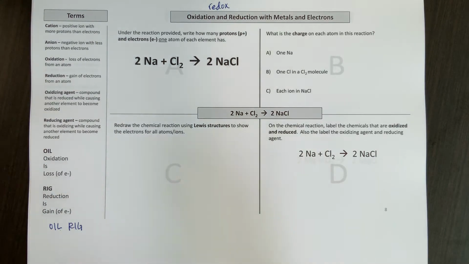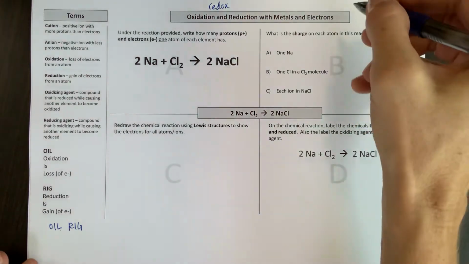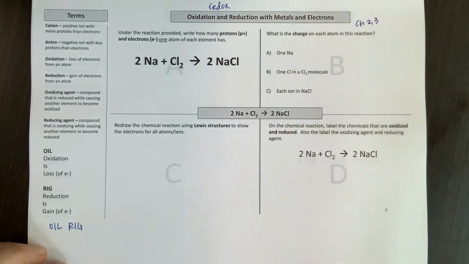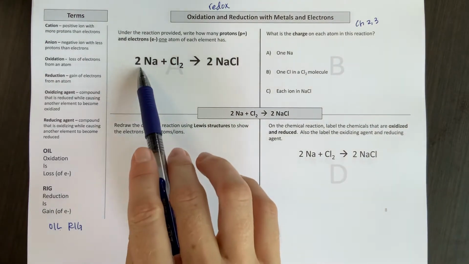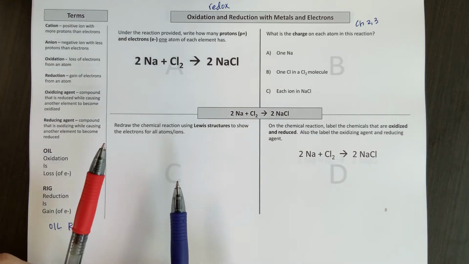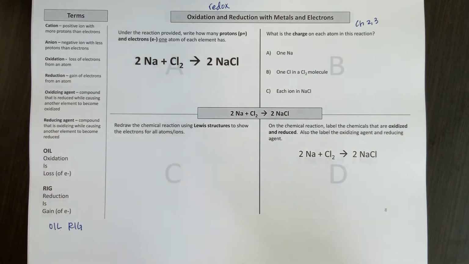We're going to start with focusing on electrons, and then in a little bit we'll see some hydrogens and oxygens show up. So we're also going to be reviewing charges. This is something we learned back in chapters 2 and 3. We're going to have reactions, of course, but we want to look at charges so that we can study up on the electrons that are present. And I'm going to use two different colors of pen as I work on this page.